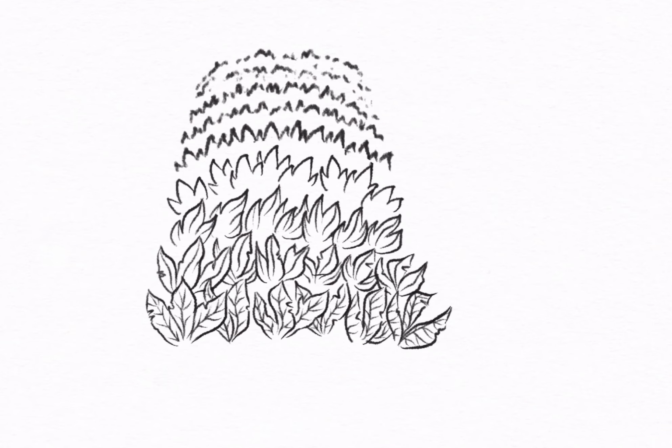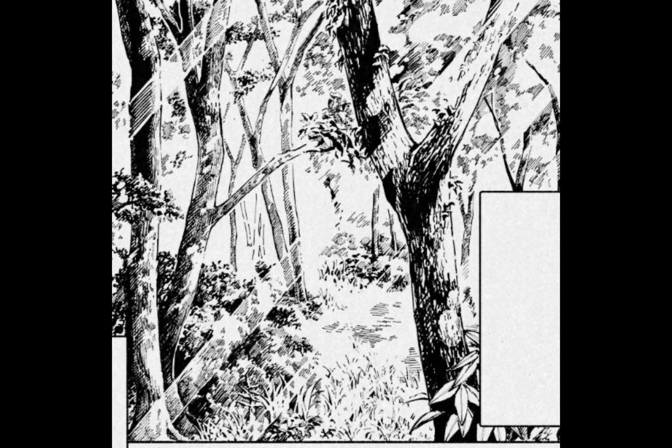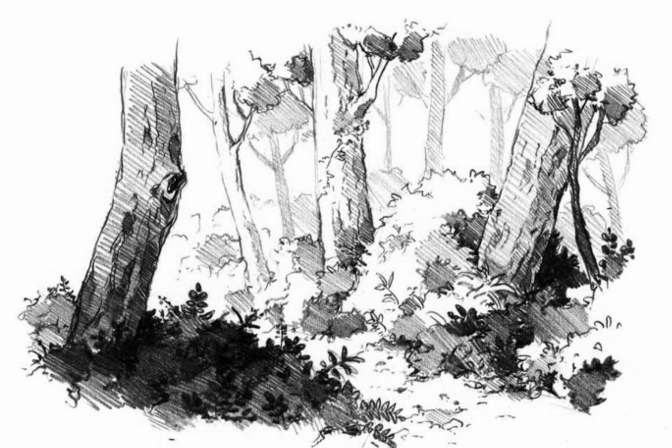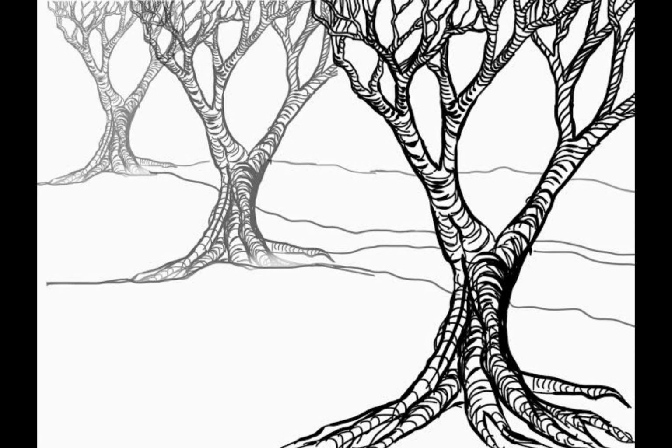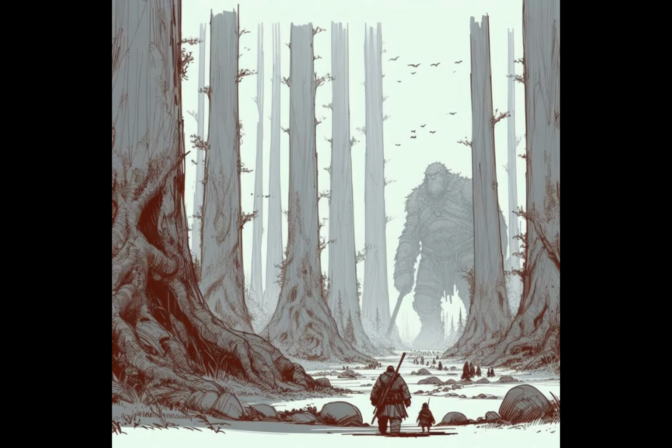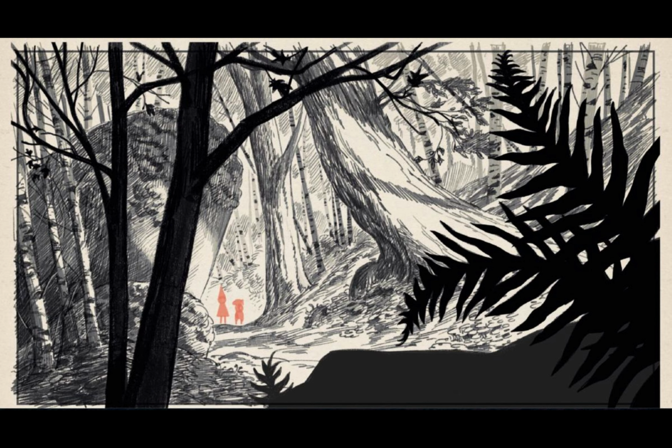As another example, these trees here that are closer to the viewer might have sharper, more defined edges, while leaves and trees that are farther away can be simplified or almost suggested with shapes. Sometimes, instead of using less detail, you can have distant trees fade out into the background by using lighter lines and softer shading, like the images I'm showing on the screen here. Another trick for atmospheric perspective is to use more contrast and heavier shading on trees that are close to the viewer or the ones that you want to stand out in your composition.